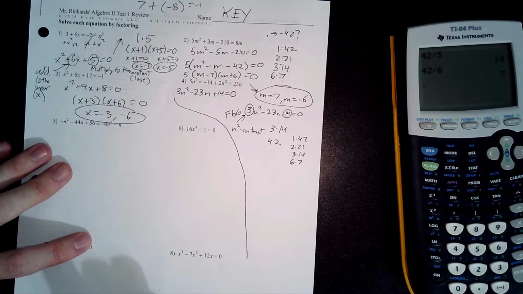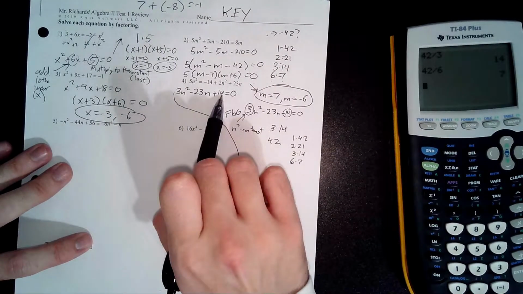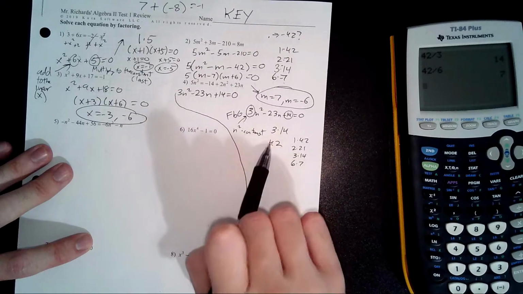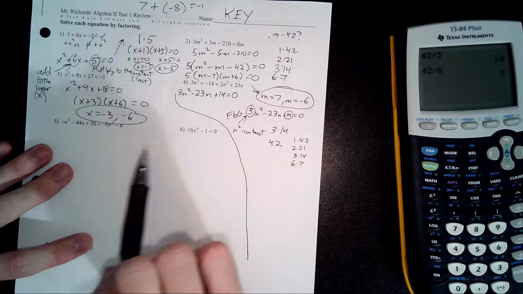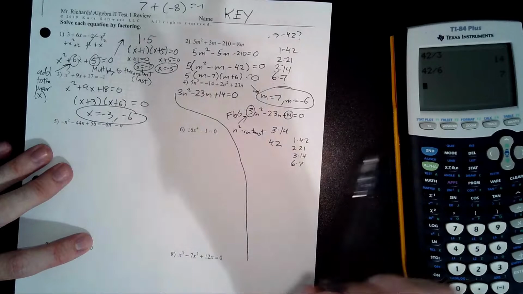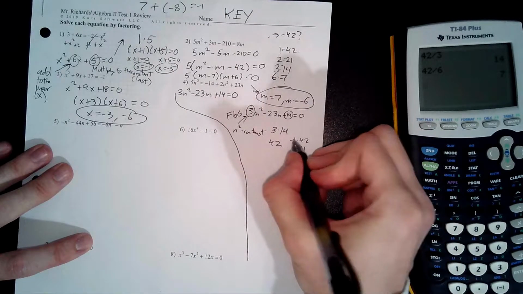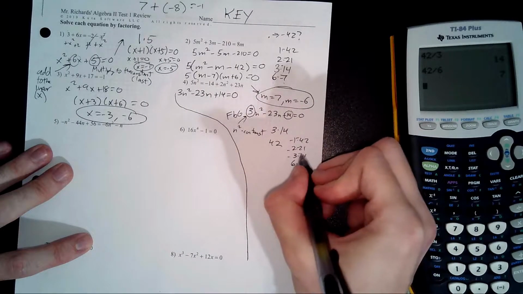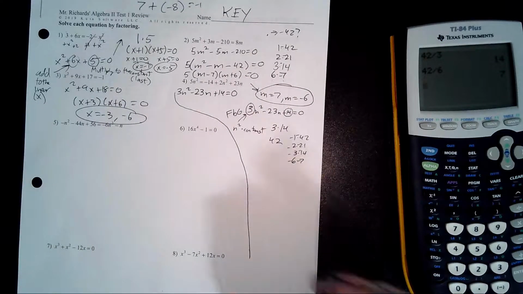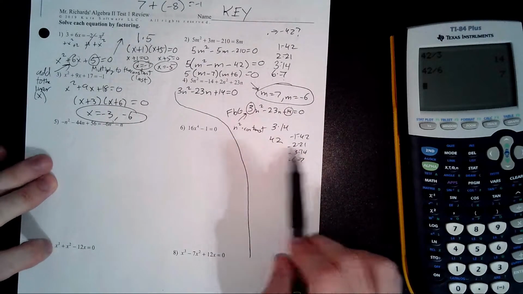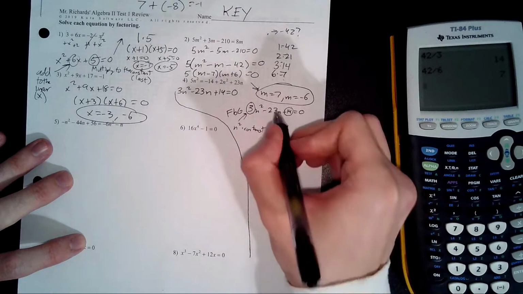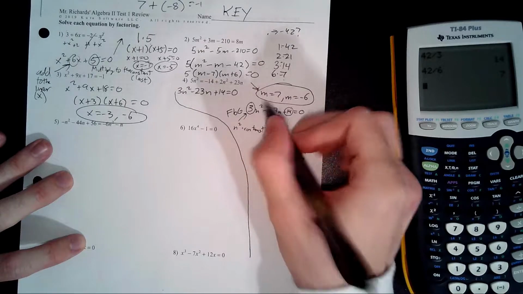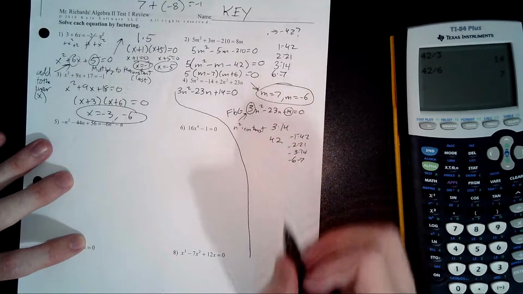Okay. However, this time, it multiplies to a positive. It multiplies to this positive 42, but it adds to negative 23. If it multiplies to a positive and adds to a negative, the only way that can happen is if you have both of them being a negative sign. And now we just need to figure out which one of those adds to negative 23. Well, negative 2, negative 21 work out perfect. So this is that weird step. We're going to take that negative 23, and we're going to split it up into negative 2 and negative 21.